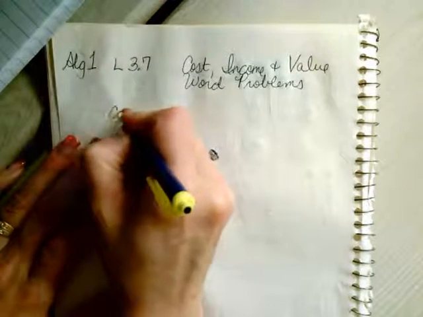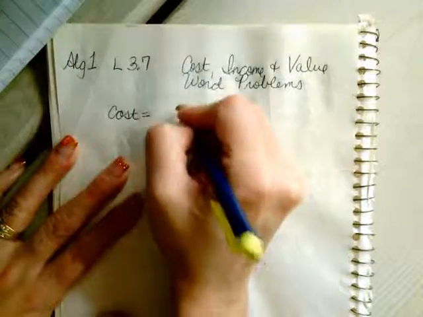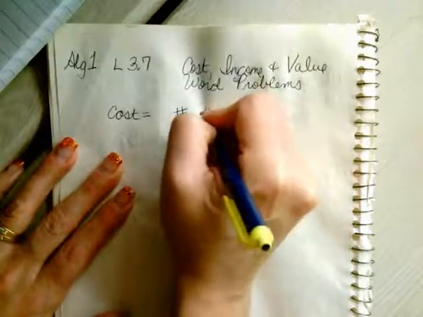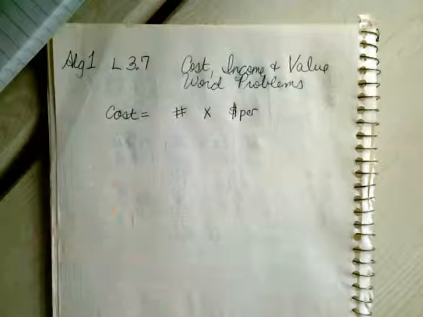Open your textbooks to page 126 in our Algebra 1 book, and we're going to start cost, income, and value problems. Just to be very clear, the cost of something, this is a definition for you, is equivalent to how many you buy multiplied by the cost per item. If you buy 2 apples, and the apples are 50 cents each, 2 times 50 gives you how much that total cost was, right?